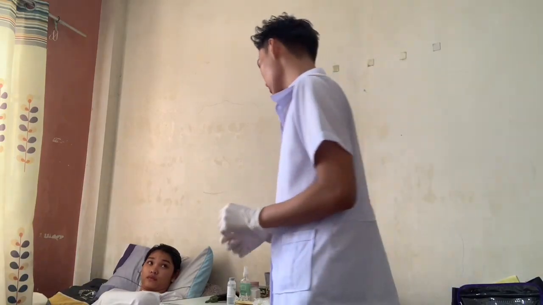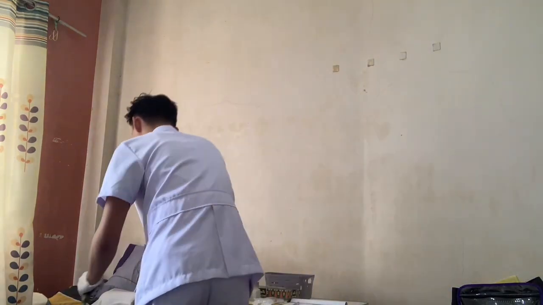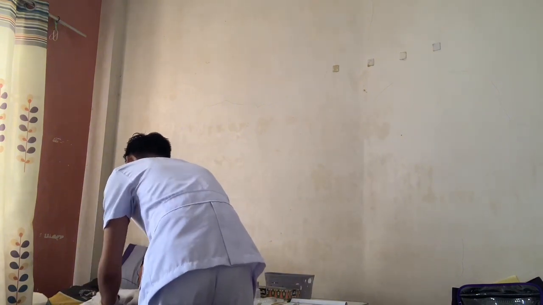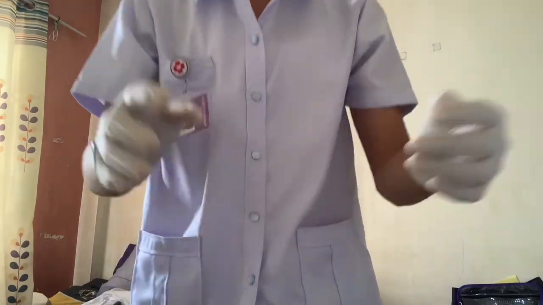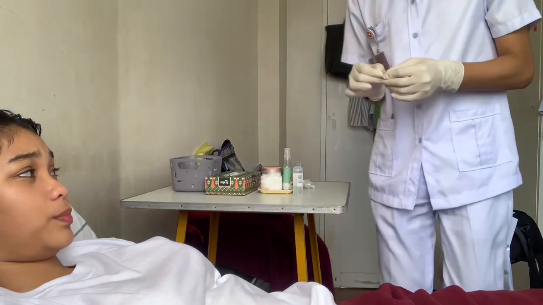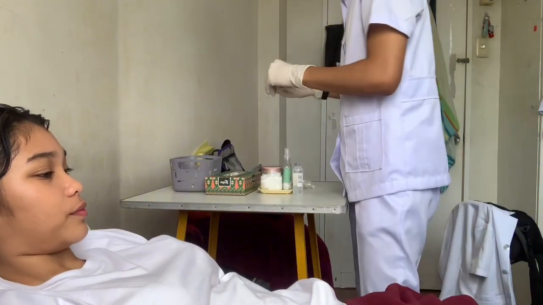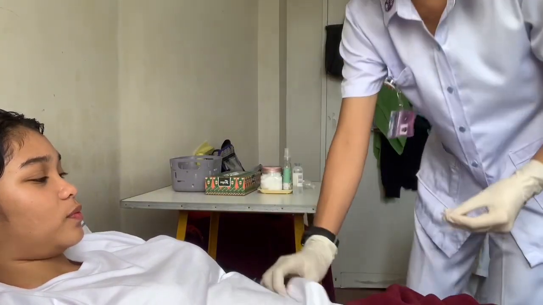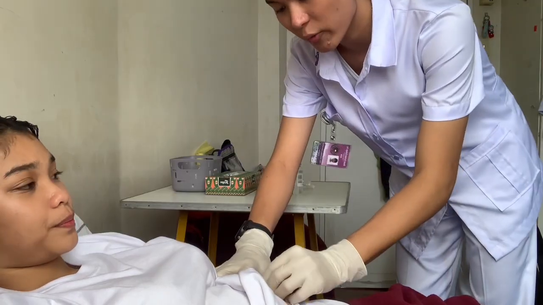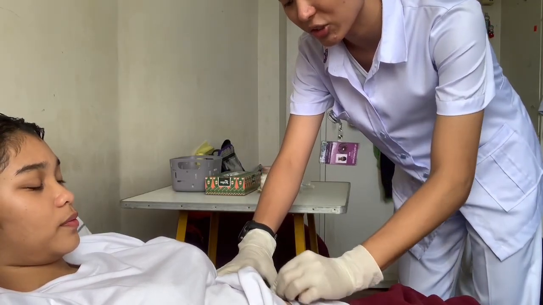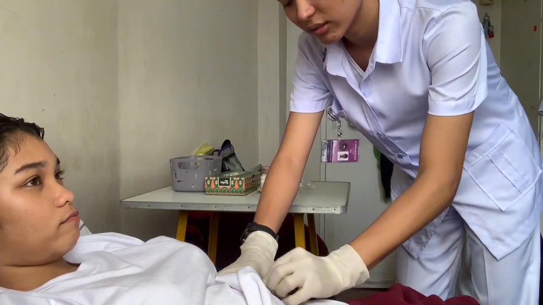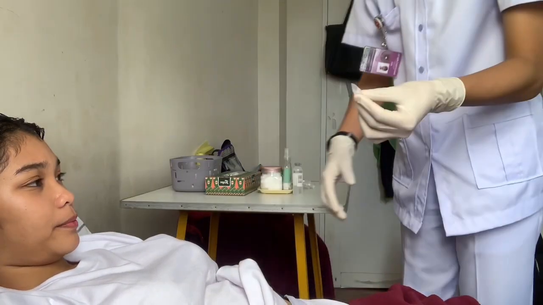After doing that, we are going to clean the site of the hand. So the next step that we will need to do is to clean the site for the injection using an alcohol swab. Now, center going outwards for about 5 centimeters or 2 inches. Then I'm going to dispose the antiseptic swab.